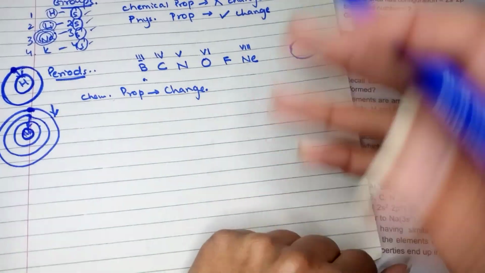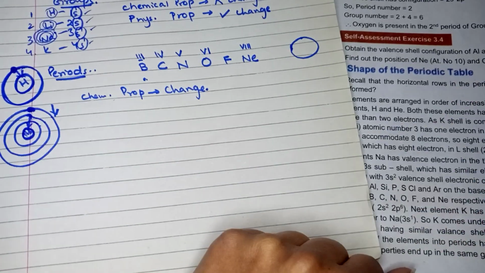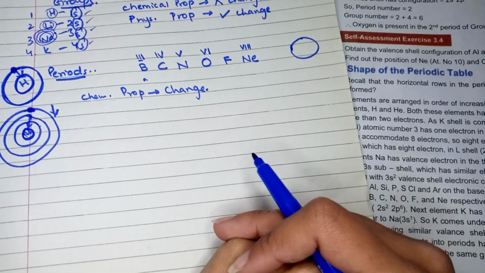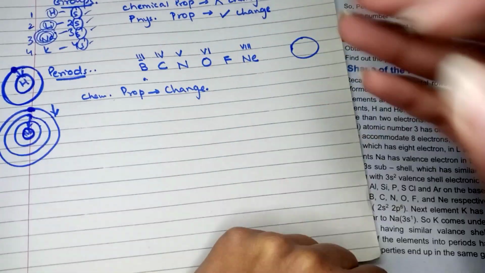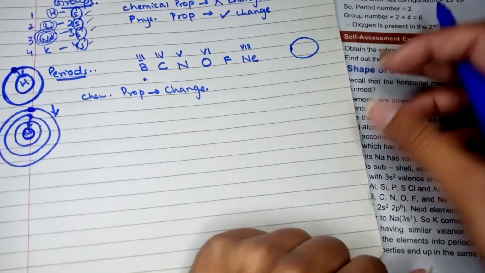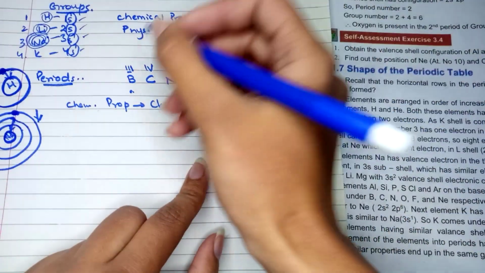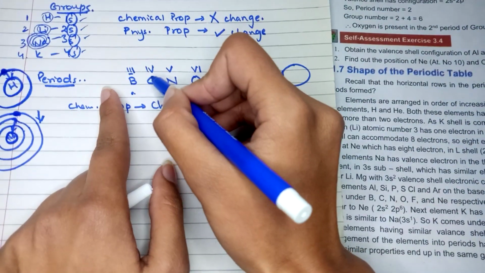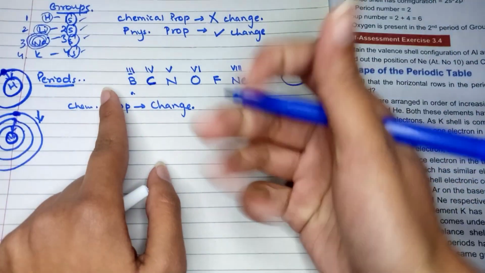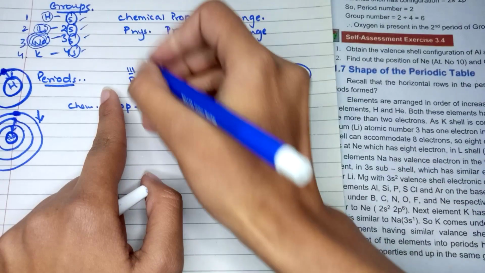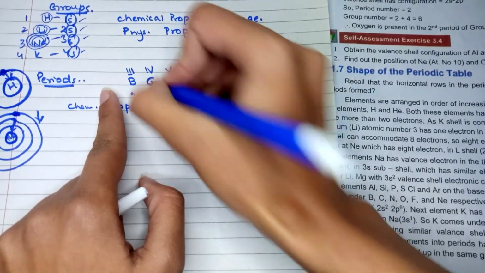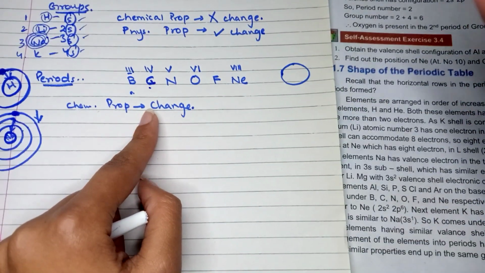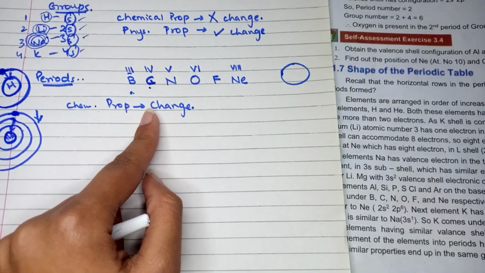So if the shell number is not changing, then how are the sizes of the atoms changing? Because you know that as we move along a period, the size of the atoms does change. And how they change, let me tell you. As we move along a period, every successive element gains one additional electron. And when the electron is added, the protons are also added, in order to make an atom a neutral particle.